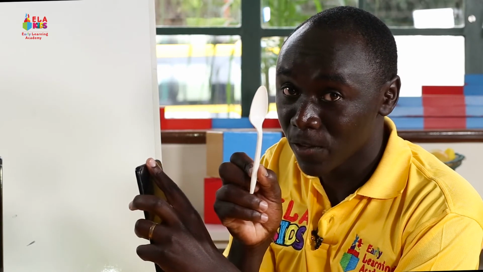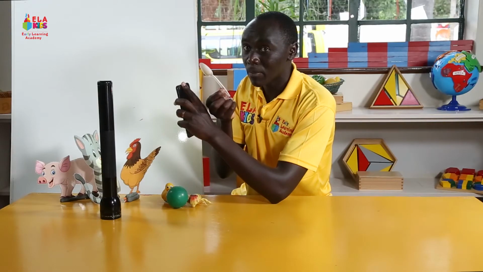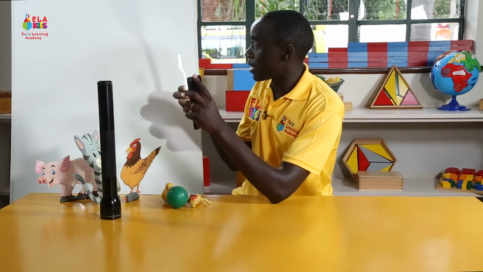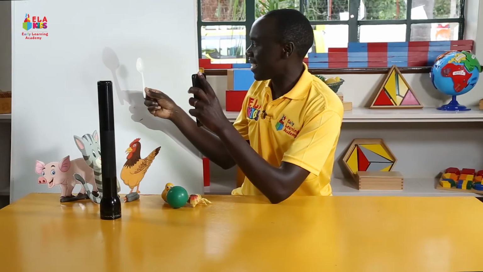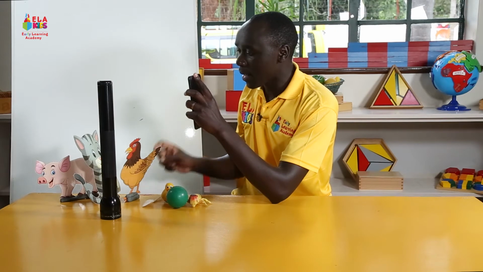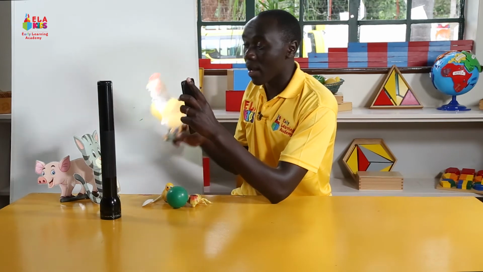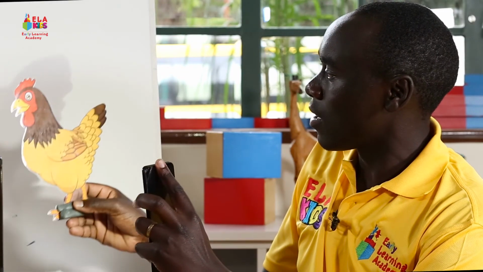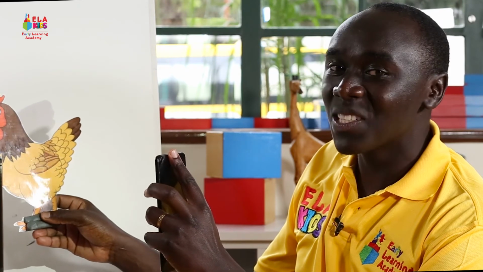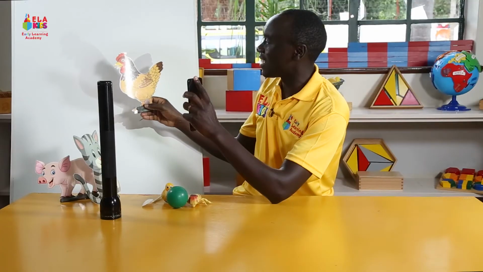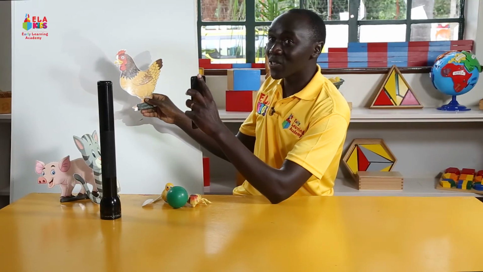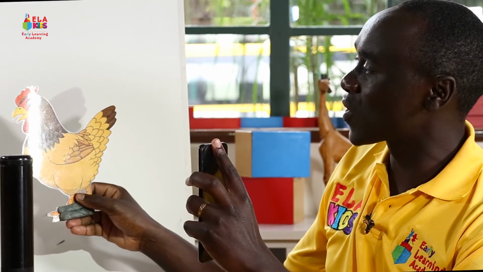I have my spoon. We use it at home to take food. Can we try make a shadow of the same? Okay, good. Let's put it in here. Oh, it forms a nice shadow of a spoon. Great. Amazing. Can we try use this picture of my hand here? Can we try? Okay, follow me. Oh, it forms a nice picture of a hand on the board. Look at this one. Oh, it looks nice. It looks good. Great.